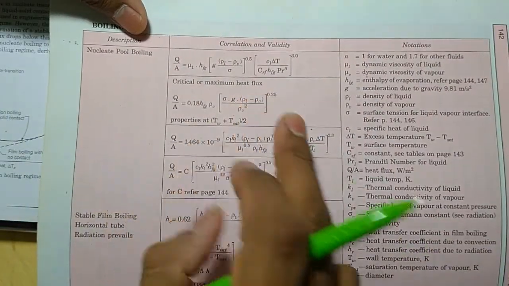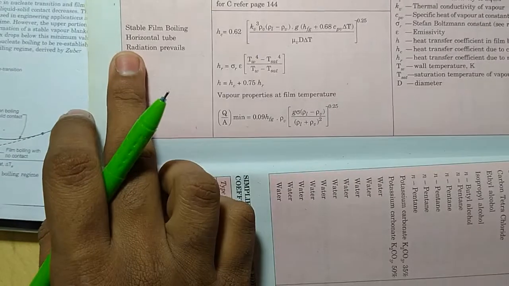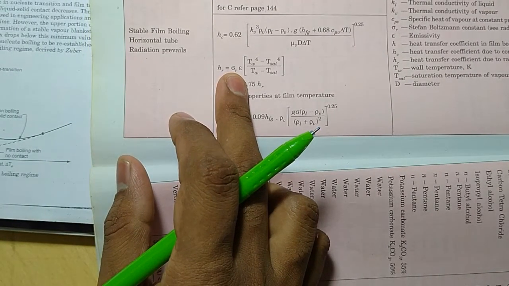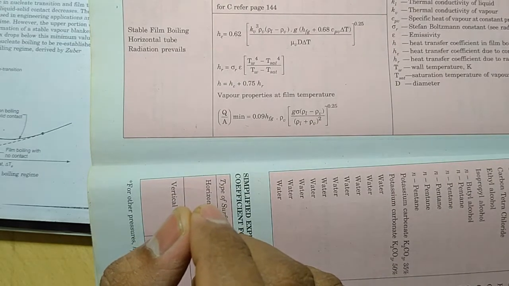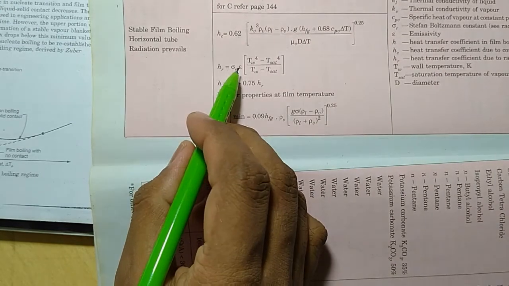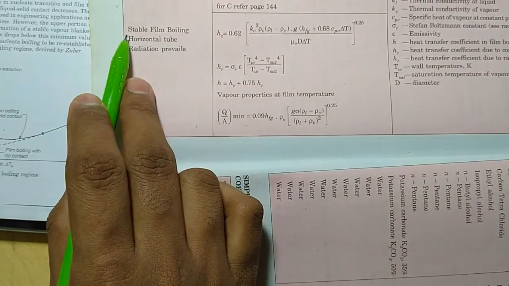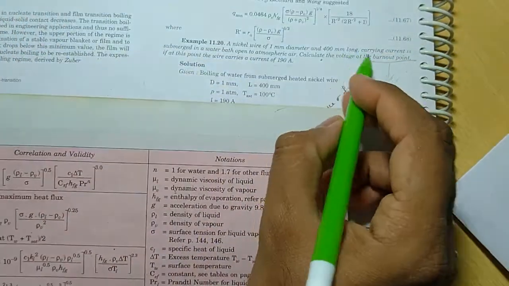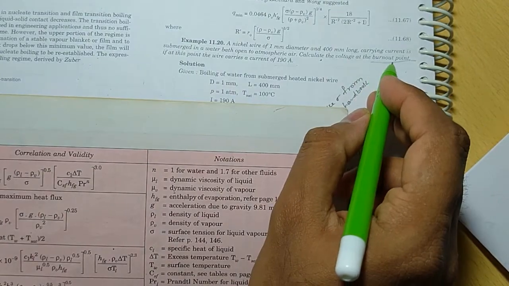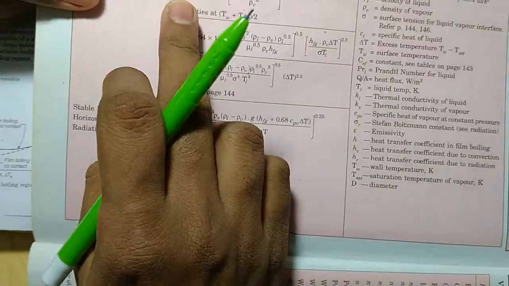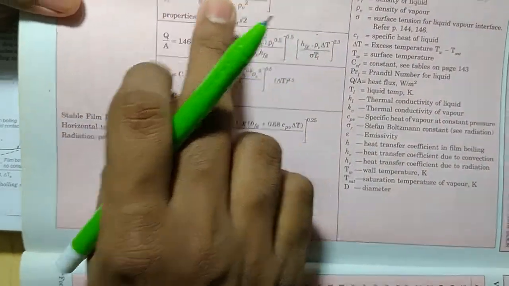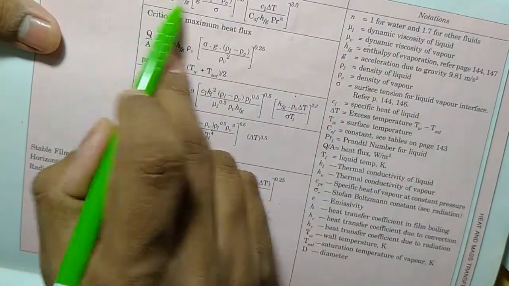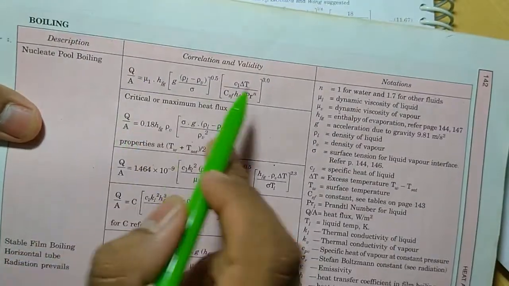This is the problem on critical maximum heat flux. Like that, you should go for the stable film condition also. If emissivity is given in the problem, that means the problem is on the film condition. Suppose in the problem it asks to find the heat flux at the burnout point or maximum heat flux condition, then you go for this equation. Suppose it asks to find m dot for nucleate boiling, then you go for this equation.